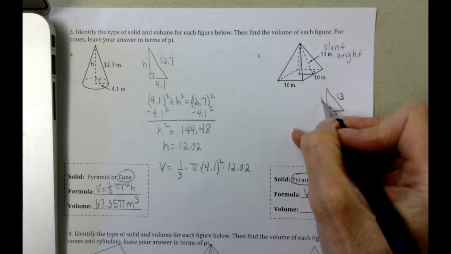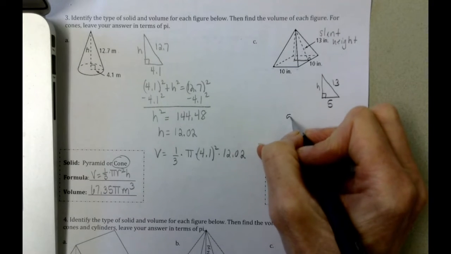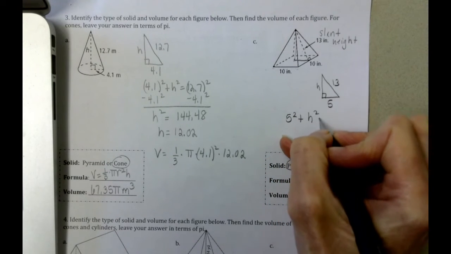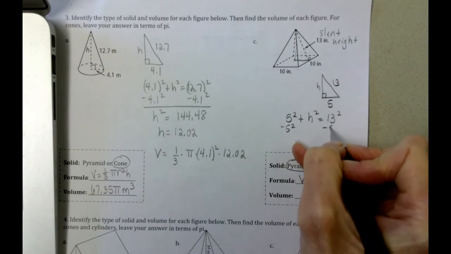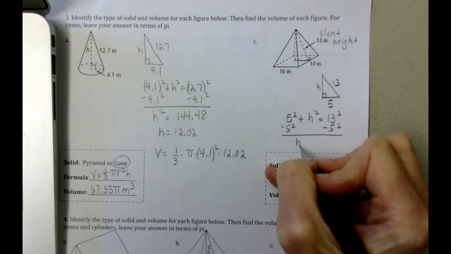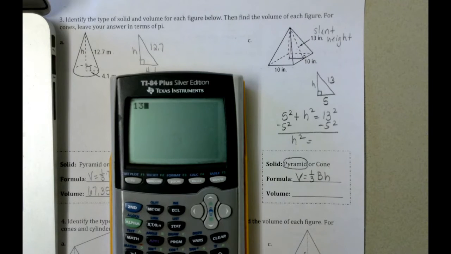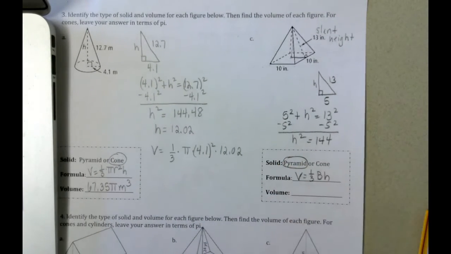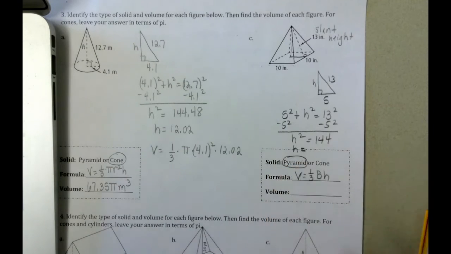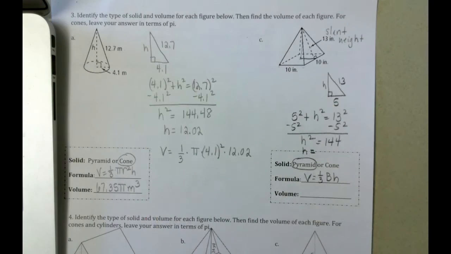And then we can find the height of the pyramid by using the Pythagorean theorem again. So we've got 5 squared plus h squared equals 13 squared. If we subtract 5 squared from both sides, we're going to type that into the calculator. We get 13 squared minus 5 squared, which is 144. And then we have to take the square root of that, and the square root of 144 is 12.